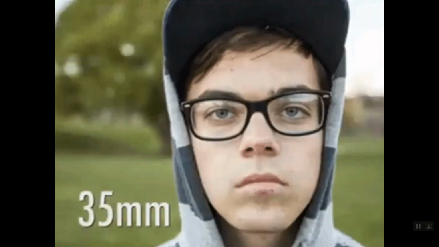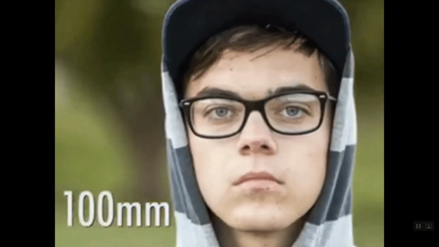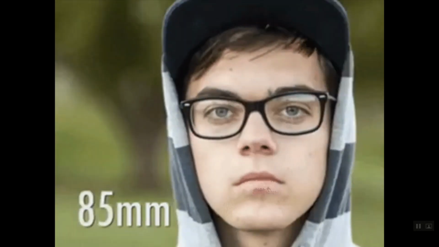We can see how even on a photo the quality and the focal length make such a big difference in the photo of the same guy.